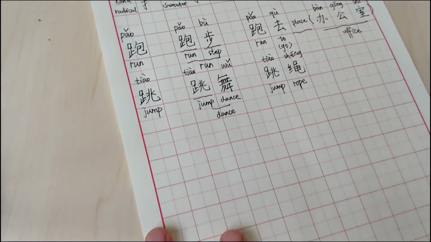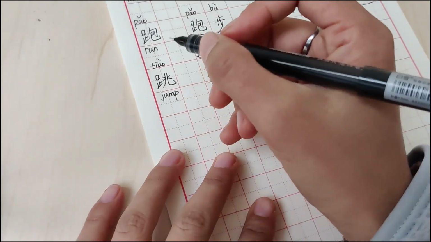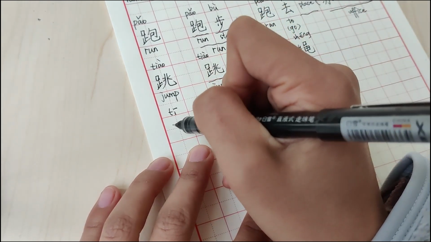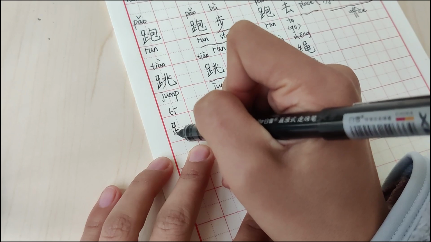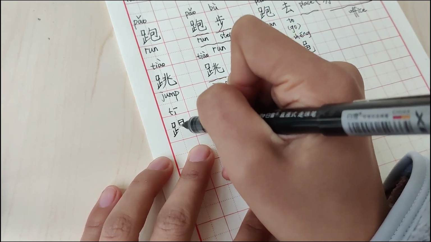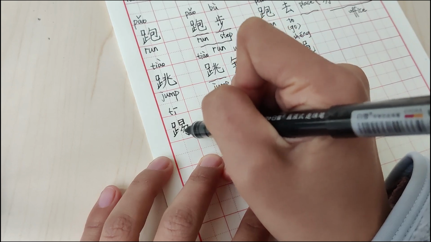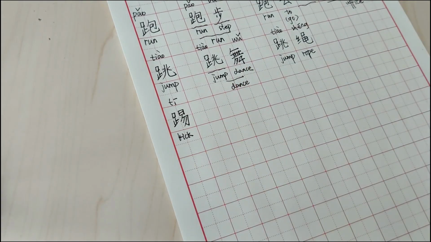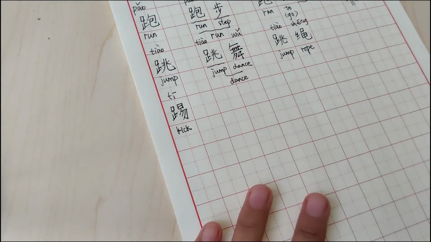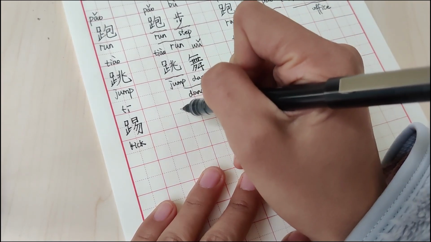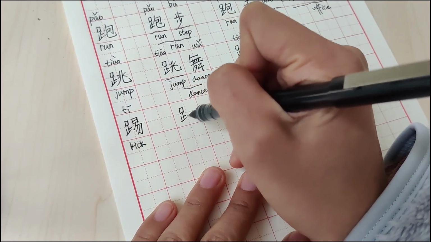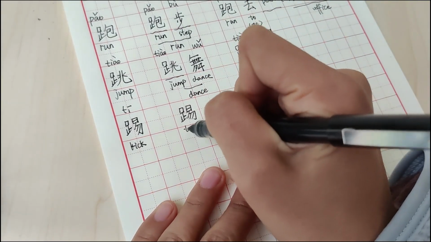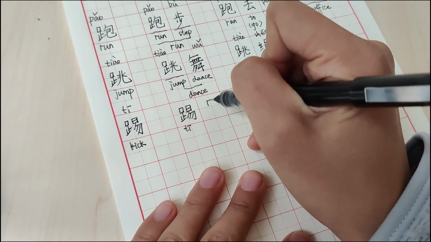Okay, and the next one, something to do with our feet. We can use our feet to 踢. Right, 踢 is to kick football. Here's 踢. 足.